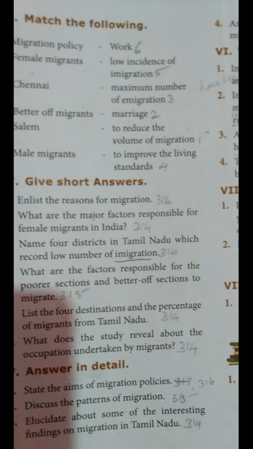Third point, marriage is the major factor responsible for women's mobility in India and in Tamil Nadu. Fourth, occupation is the major factor responsible for male migrants in India. Next, sixth point, the poorer section of the people migrate for survival, but migrants from the better off section migrate to improve their living standard. That's all.